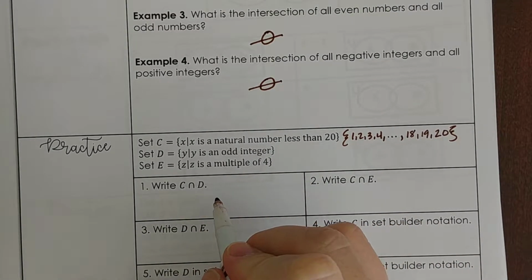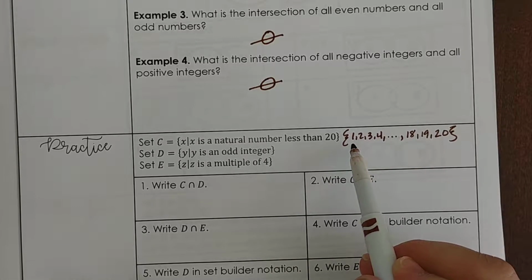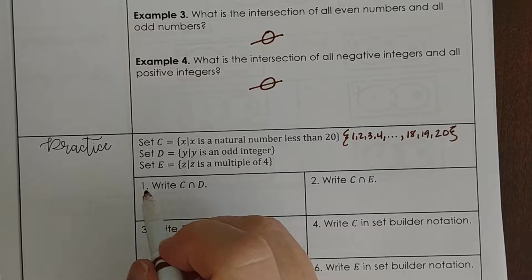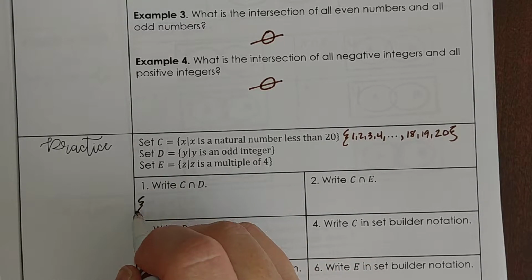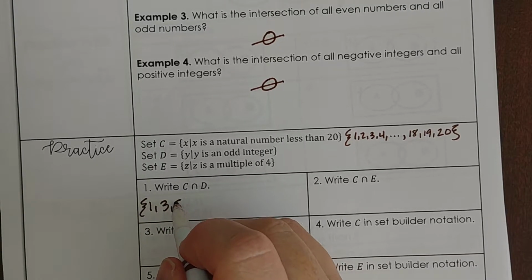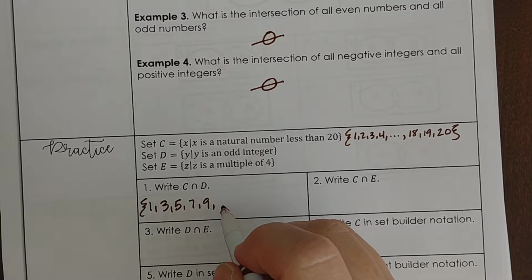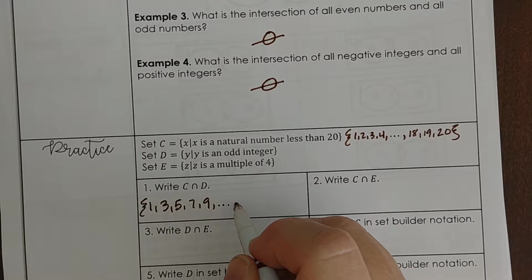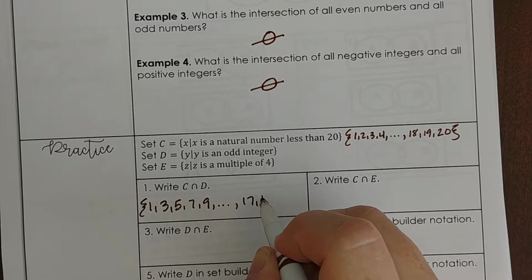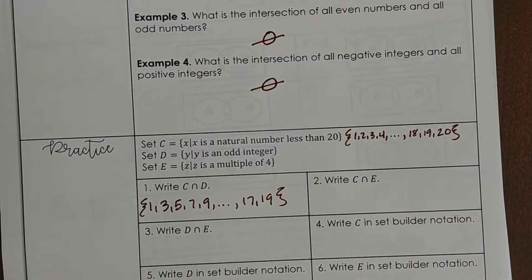C intersect D, so I'm taking all of the natural numbers between 1 and 20 and intersecting it with all the odd integers, would yield 1, 3, 5, 7, 9, 11, 13, 15, 17, 19. In other words, all of the odd integers between 1 and 20.